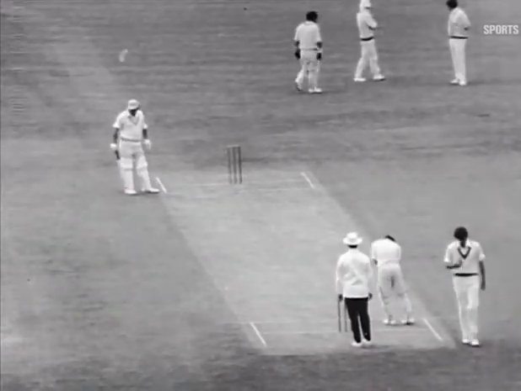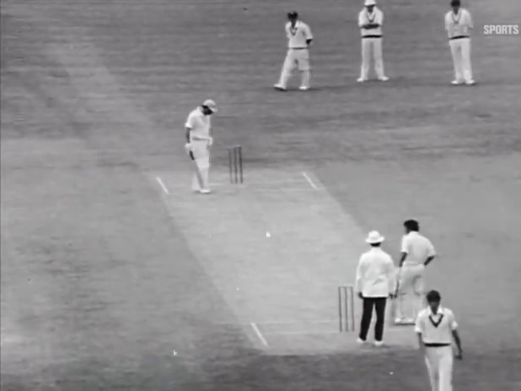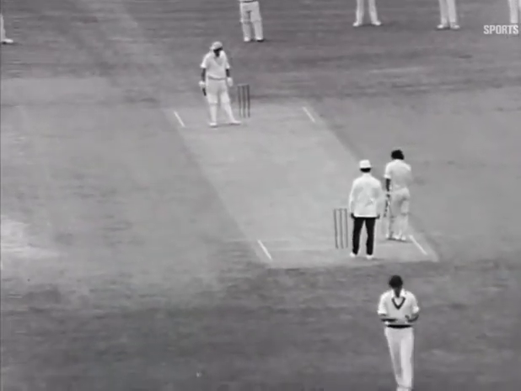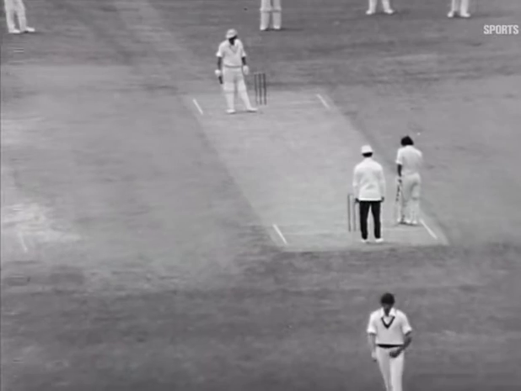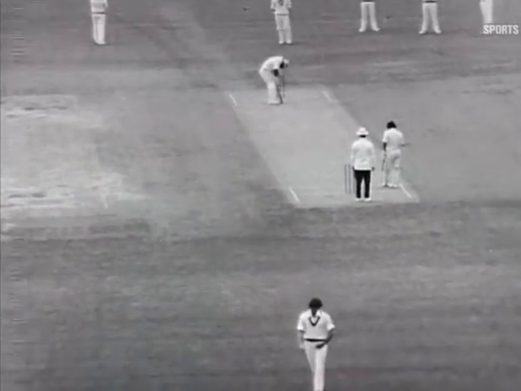Conditions here in Melbourne, quite cool, temperature about 60 degrees. Rain has been forecast, but at the moment the clouds overhead are all white looking, there's no rain about. The breeze is a fairly strong westerly coming across from the right to left as we see this picture. A good crowd here for the start of play.